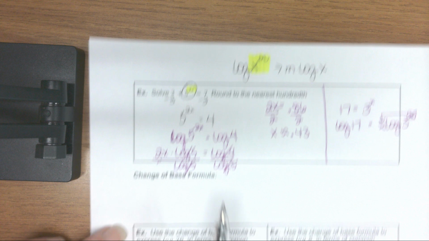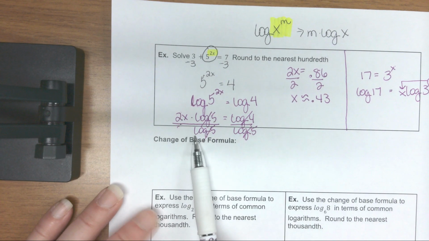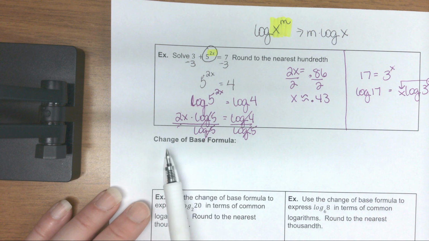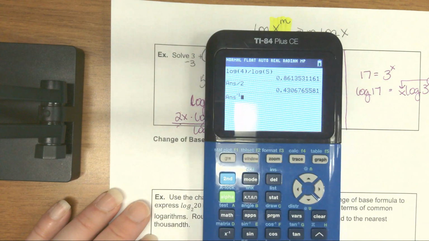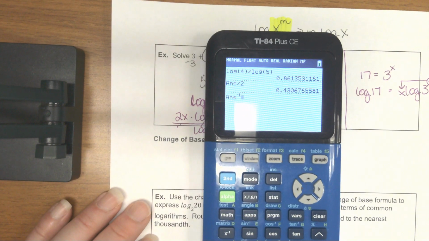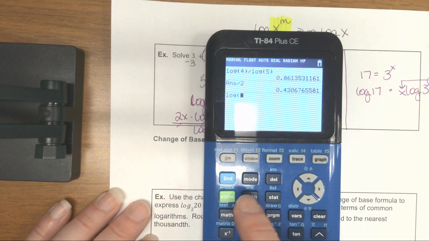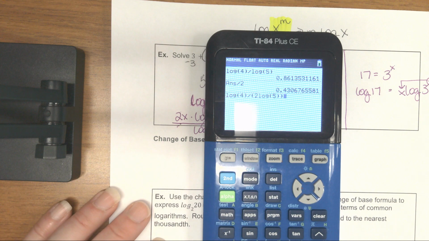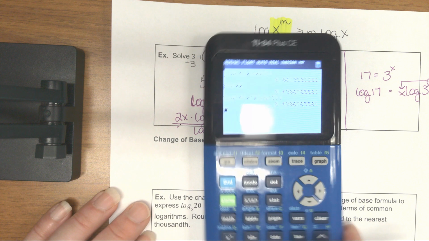Hey, did anyone notice right here that they knew they were going to have to divide both the 2 and the log 5? If you did, you can do that all in one step. Just be real careful on your calculator, because you would have to do log of 4, and then you'd have to do a parentheses to make sure you included both things, divided by 2 and the log of 5. You're going to notice in a second I'm going to get the same answer. Yeah, you can still get the 0.43. So just make sure, if you're going to do it all in one step, totally fine, that you use a parentheses to do that.